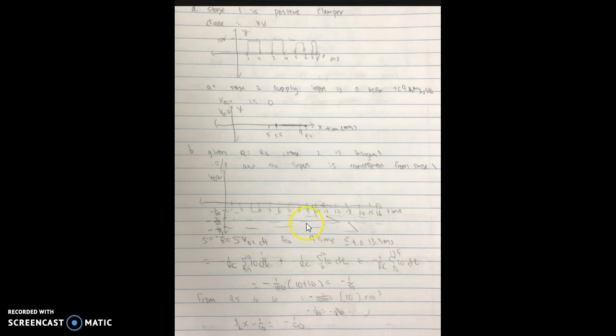So it's basically the integral of the time of Vin, which is VO1. So we get these two equations, plug it in, and get negative 5.